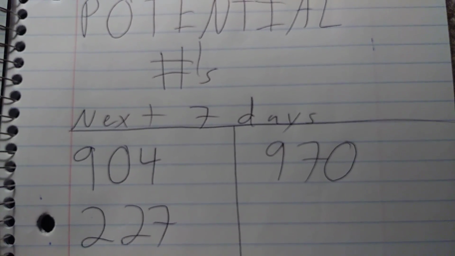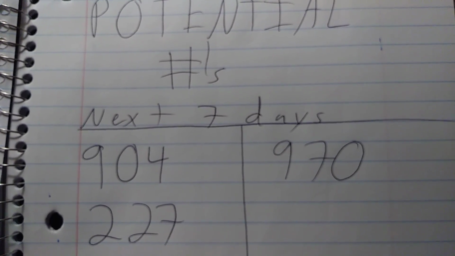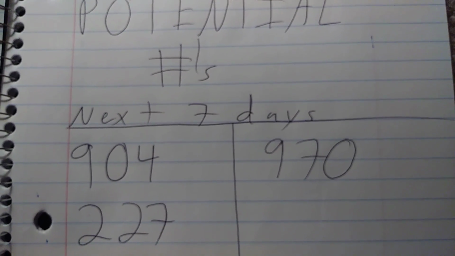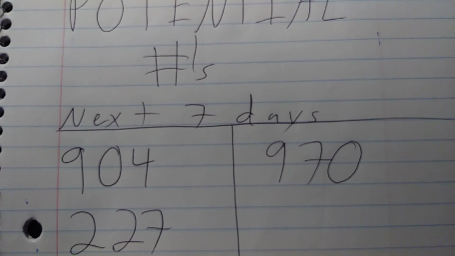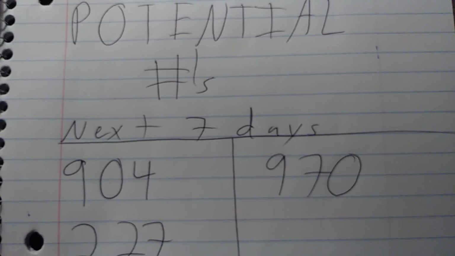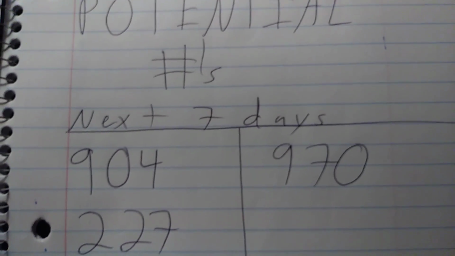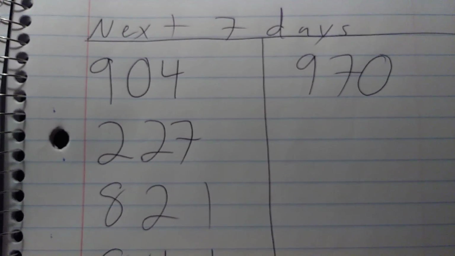No reason for that other than I really like doubles, and then it's the end of the month here, so the 970 I like as the repeat from December. And that's just my own personal preference. If you like the other numbers, that's okay as well.